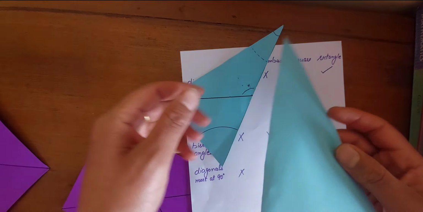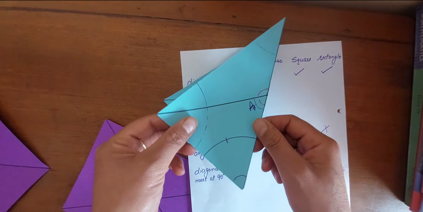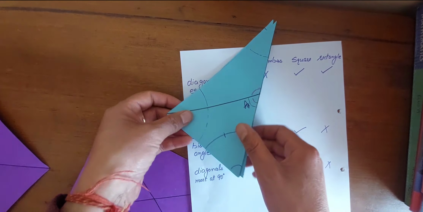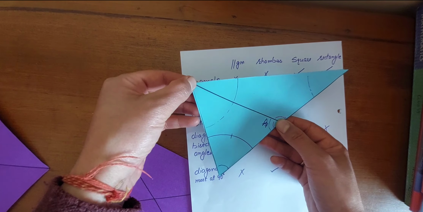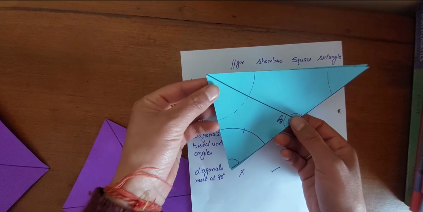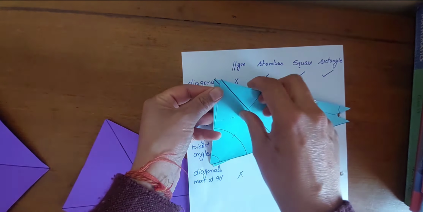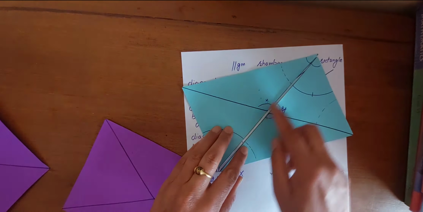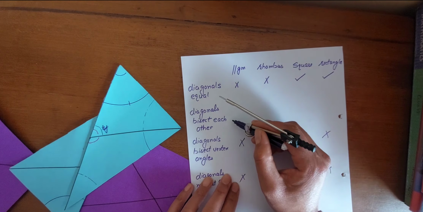Let's do it like this. Got it? Now can I overlap them? Yes, they are exactly the same. I'm able to overlap them, and just see, this piece of the diagonal is overlapping over that piece. Got it? So diagonals actually bisect each other in a parallelogram. This piece is equal to that piece. Got it? Similarly, this piece is also equal. So in short, diagonals bisect each other in a parallelogram.